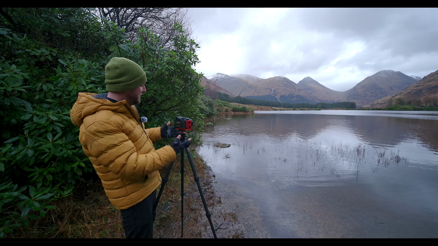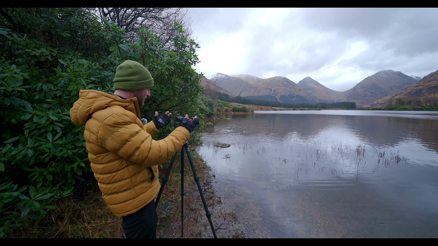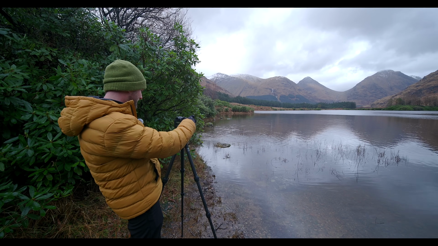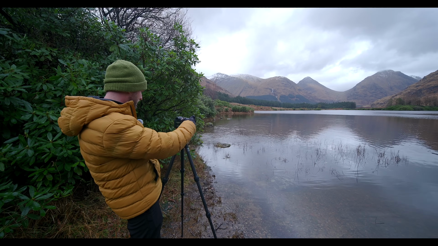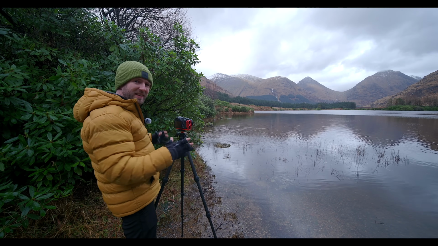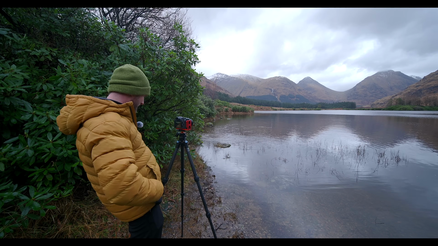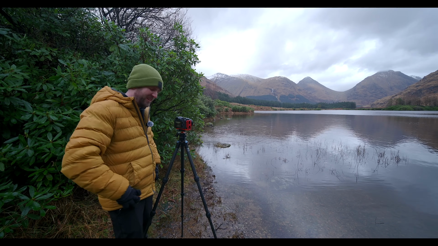So I've thrown ND64 on. I'm down to F11, which is giving me a 4-second exposure time at ISO 200. And that's still a little bit overexposed. So 3.2 seconds, F11, ISO 200. Let's see if this gives any kind of reflection in the water. No.